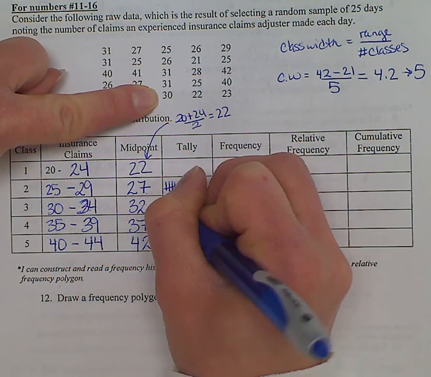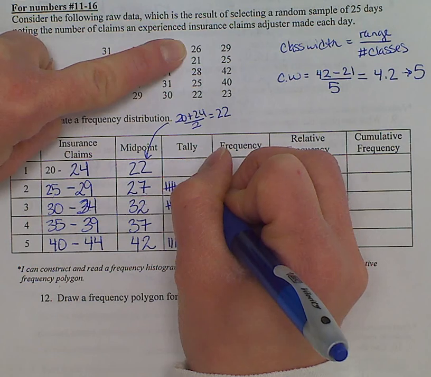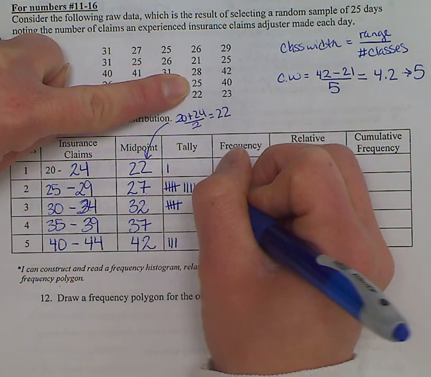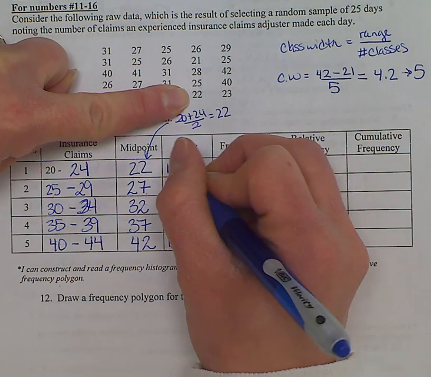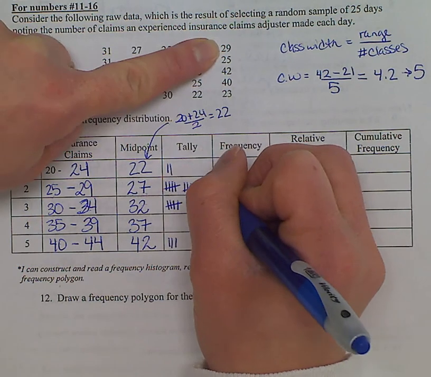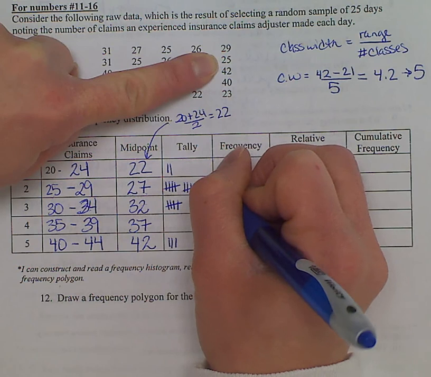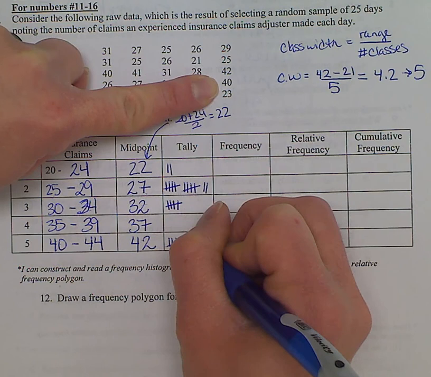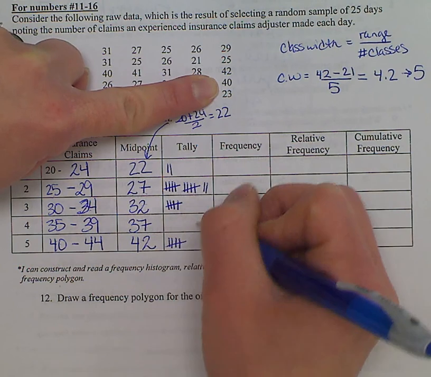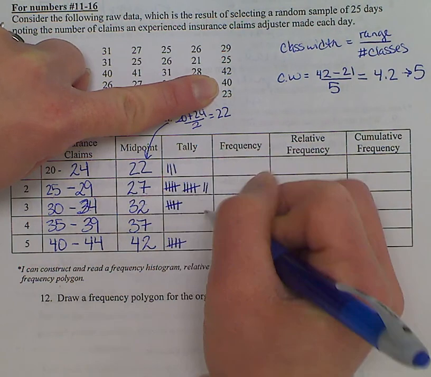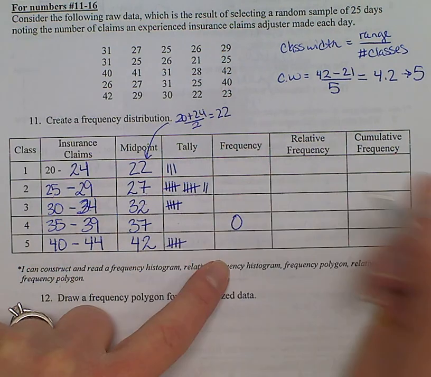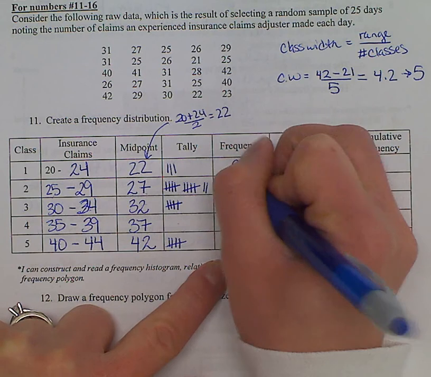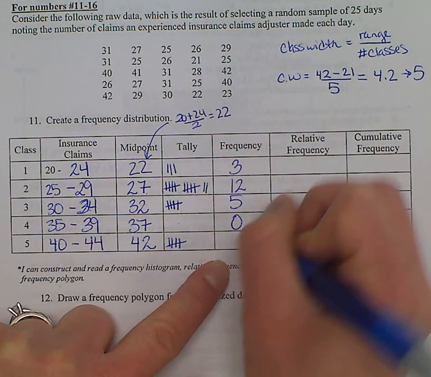30. 26. 21. 28. 25. 22. 29. 25. 42, 40, and 23. Okay, now notice this one has 0. That's fine. Our frequency is 0. We can't skip any numbers. That's the way our intervals fell. So we have 3, 12, 5, 0, and 5.